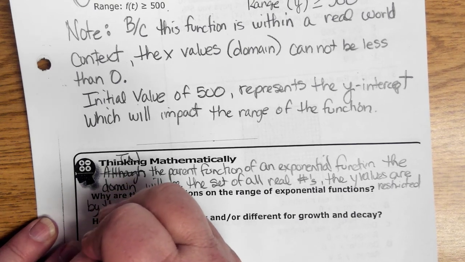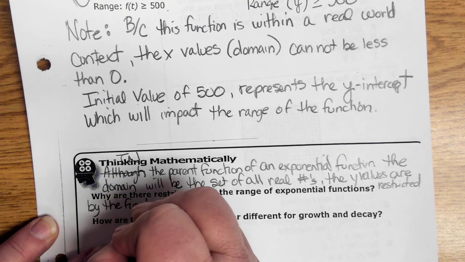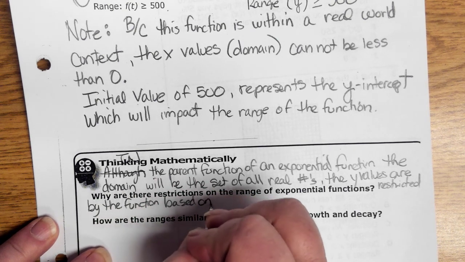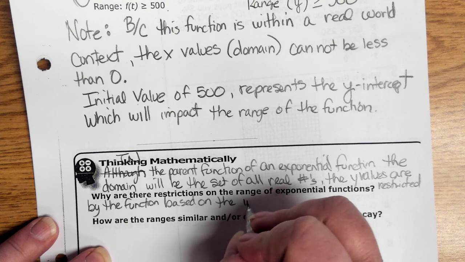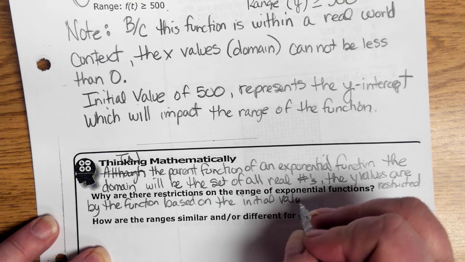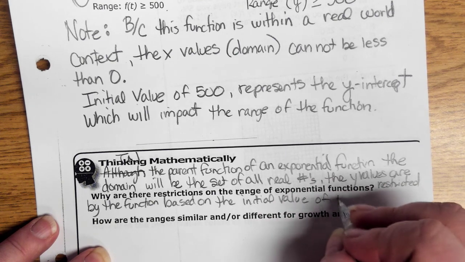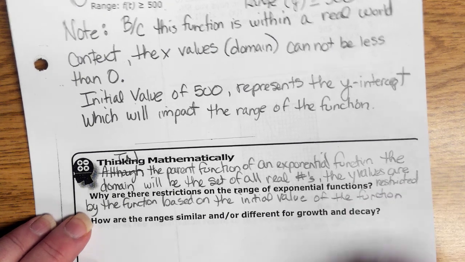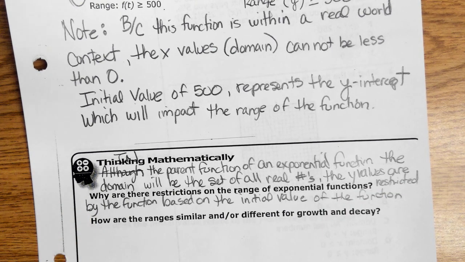The y values are restricted by the function based on the initial value of the function. So what I've basically said here is if you have a parent function, which we're going to revisit in just a minute, what that equation looks like, your domain will be the set of all real numbers.